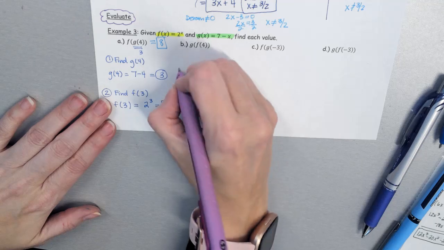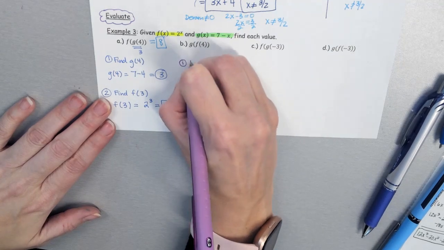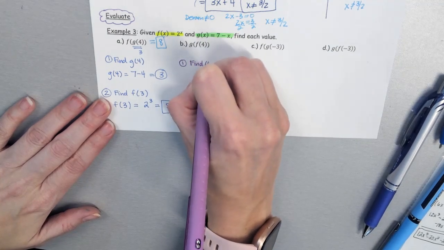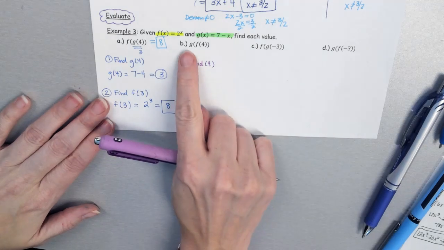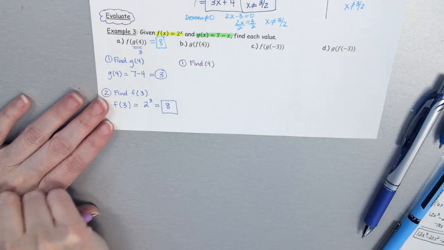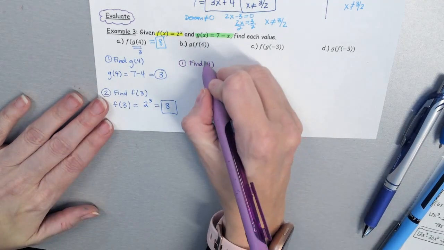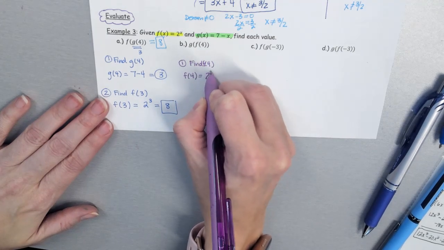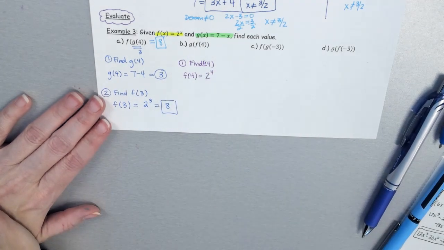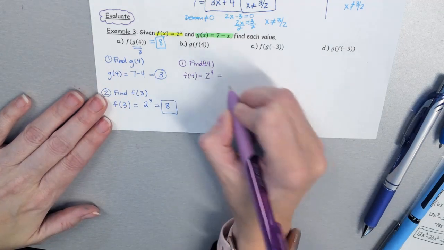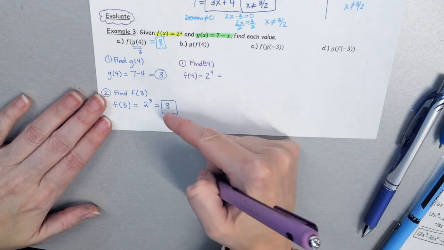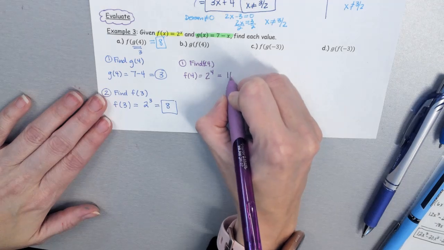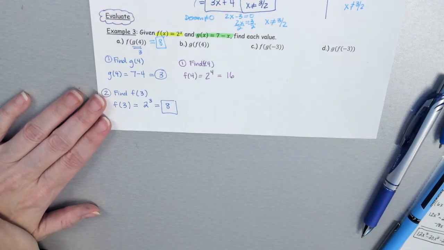Okay, so for B, we're going to start with the inside. So we're going to find f of 4. This is pronounced g of f of 4. Okay, so if we start with f of 4, we're going to plug 4 into f of x. You guys know what 2 to the 4th is? 16, because 2 to the 3rd is 8, so 8 times 2 is 16.